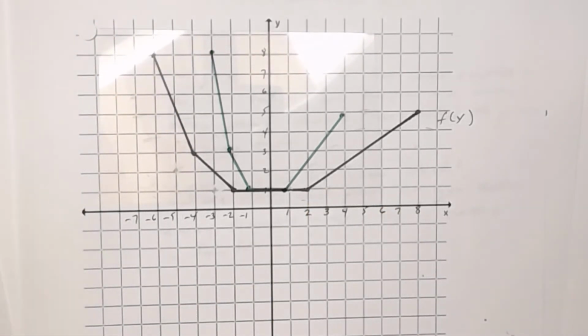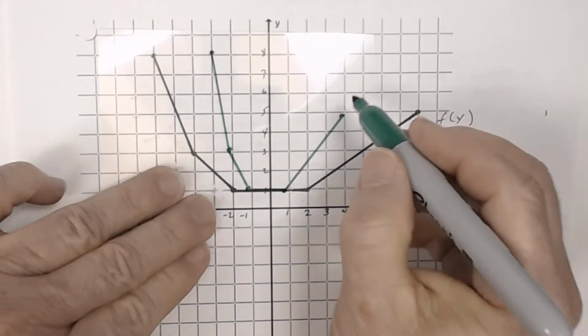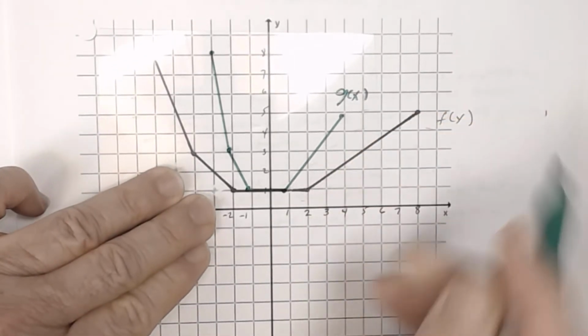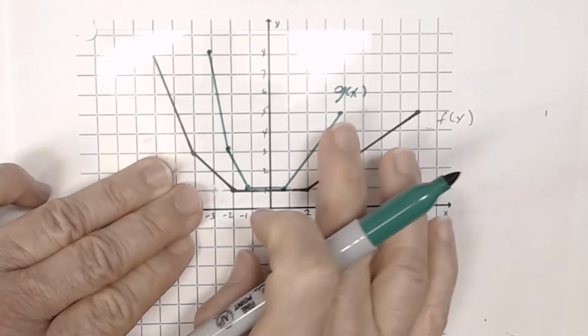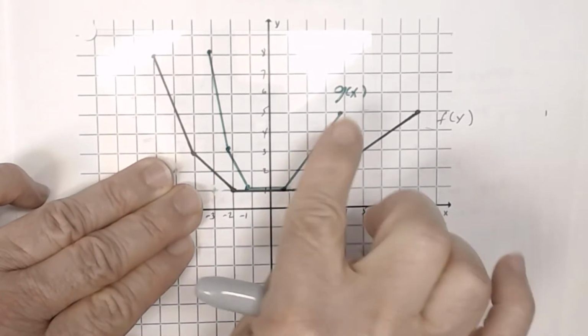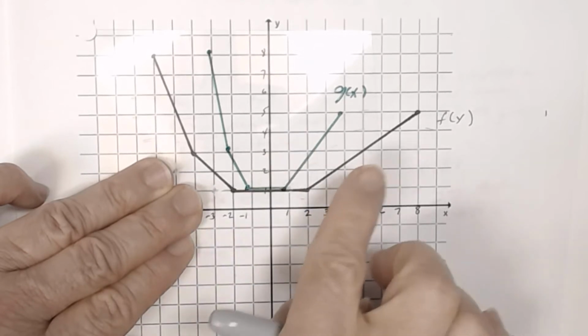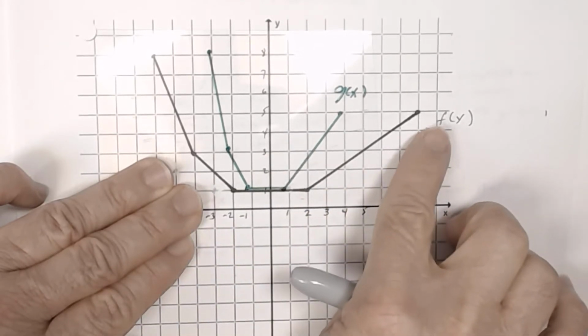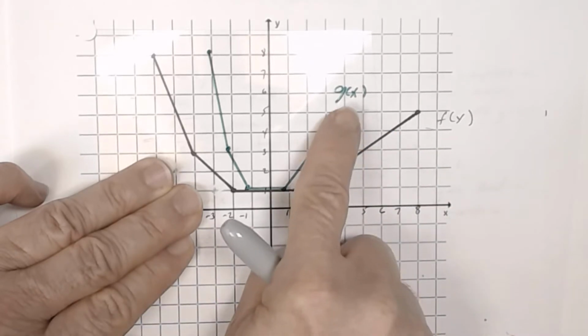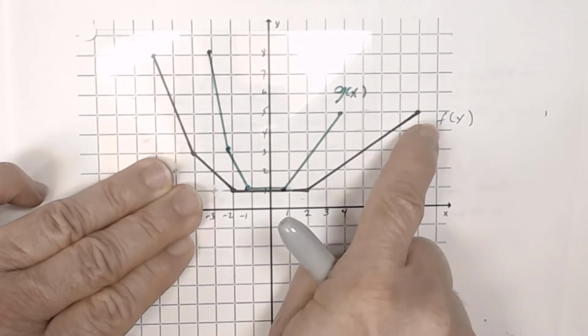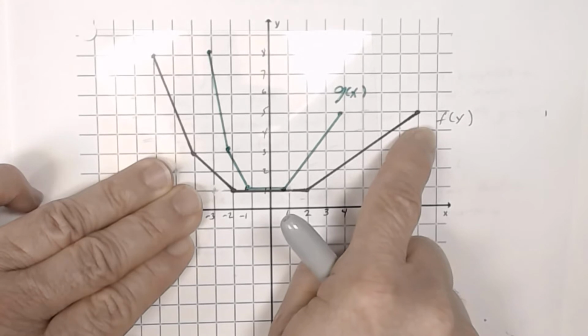And so what I want you to understand is this. I'm going to ask you a question. Can I get the function g of x by taking f of x and shrinking it or stretching it? So do I get g of x by transforming f of x by shrinking or stretching?